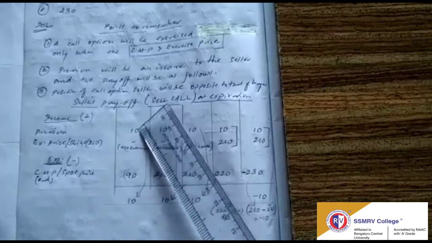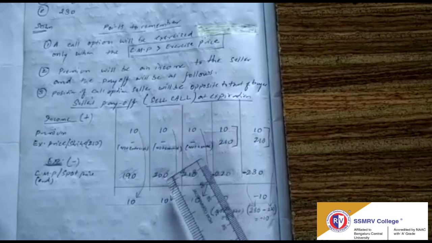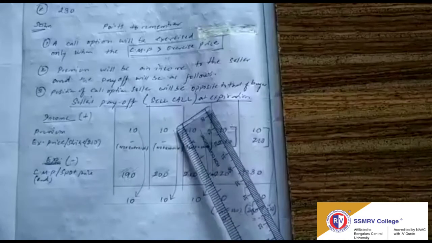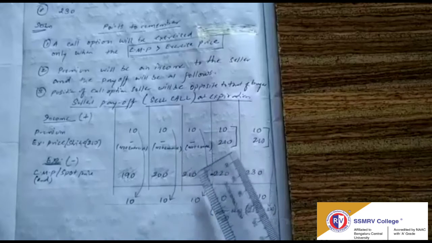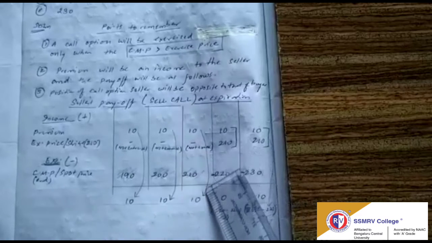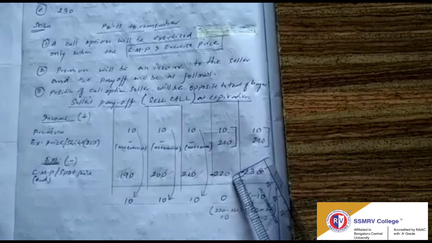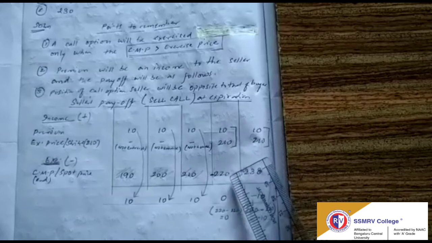So this 10 being an income comes under the payoff. That's what I've just written over here. In the second situation also, only this premium of 10 rupees is an income, so I have written it over here. The third one also, the 10 I have taken directly here. In the fourth situation, the total income is 210 plus another 10 of premium, making a total of 220. And here it's a minus 220. So plus 220 minus 220, it is 0.